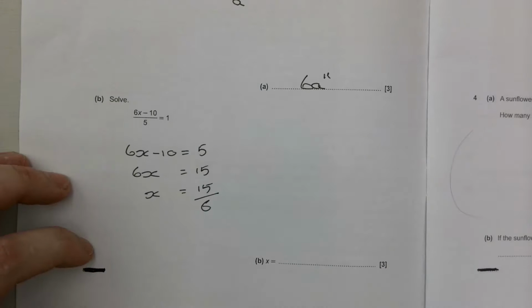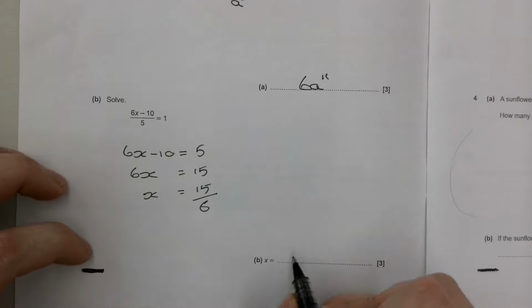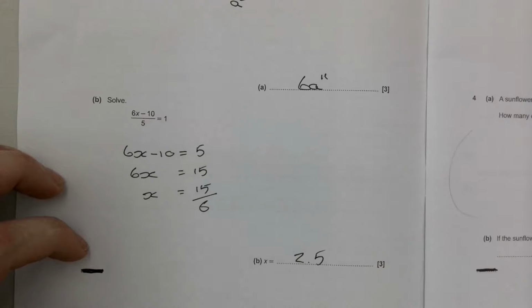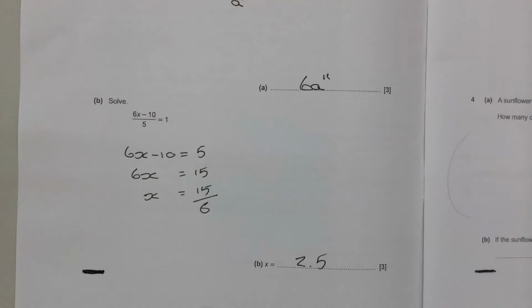Leaving it as a fraction is not quite good enough. We will either have to simplify, turn it into a mixed number and simplify, or write it as a decimal. 2.5 is the final answer.